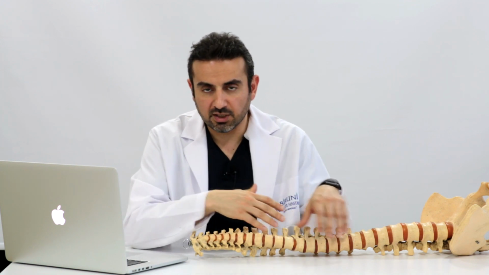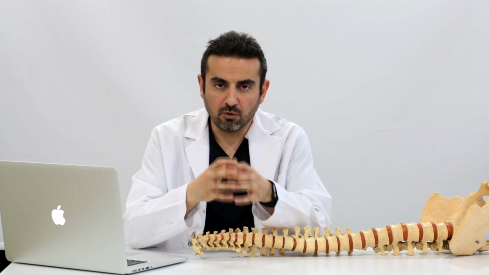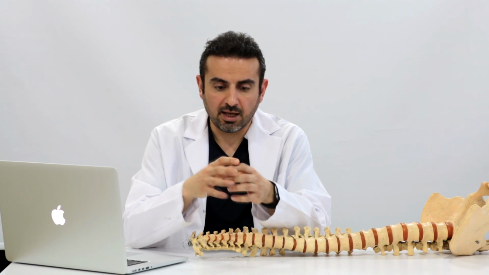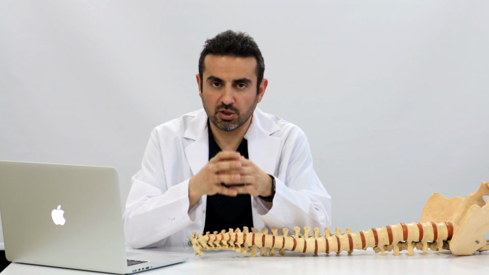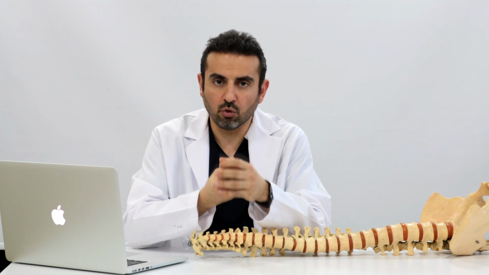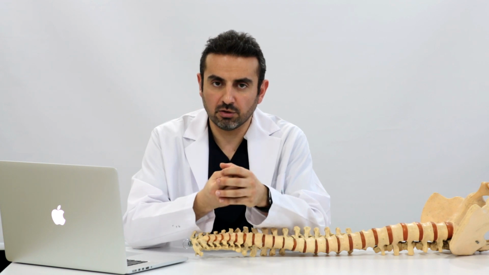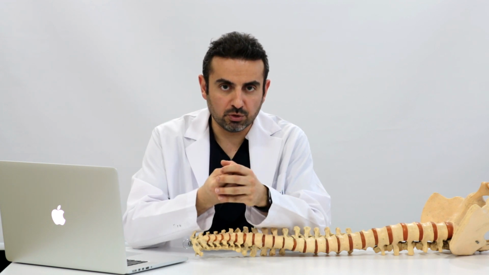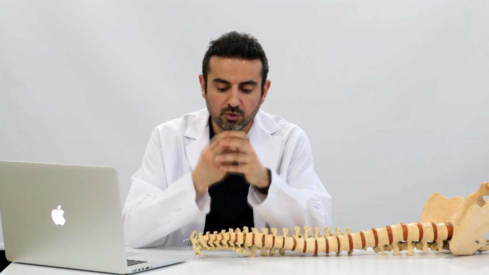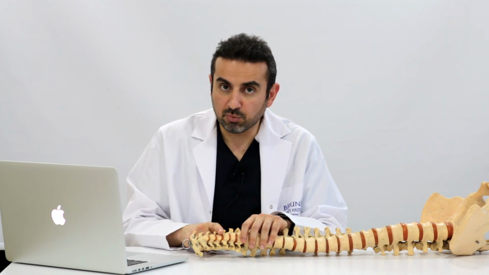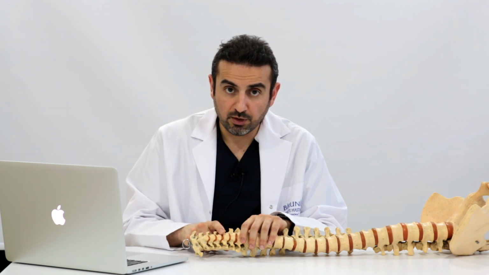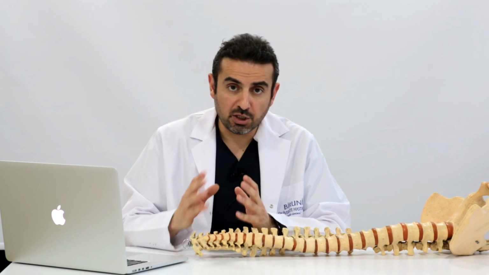They may differ from side to side, but they have an oval structure that has a very thick ring of fibrous tissue, and a core of specific cartilage, which we call nucleus pulposus.